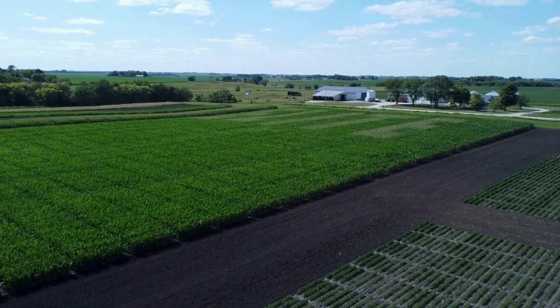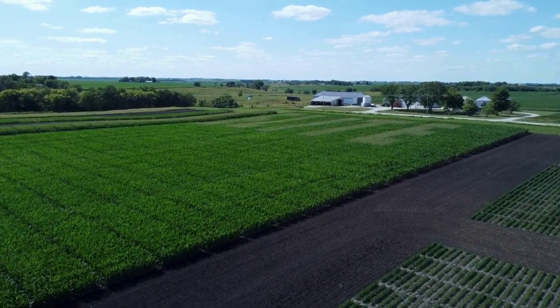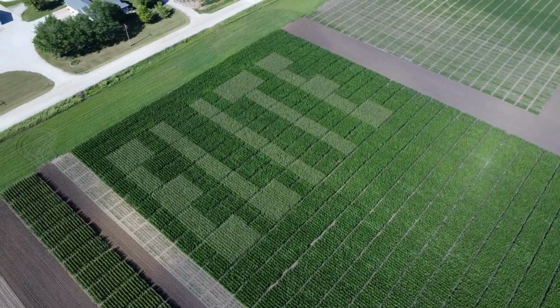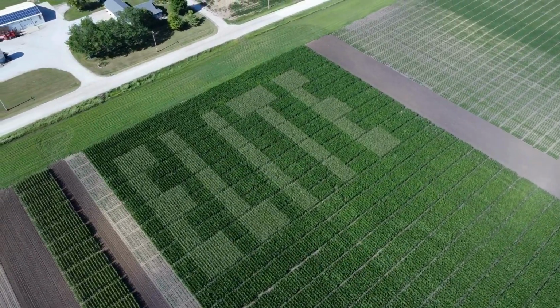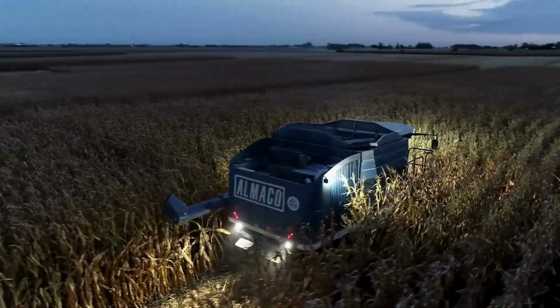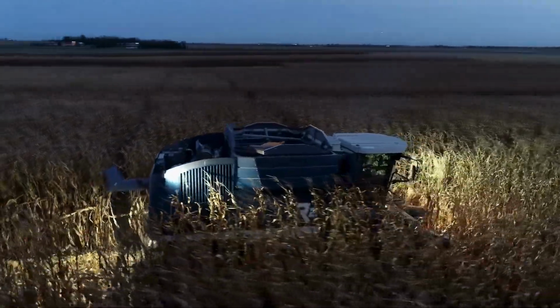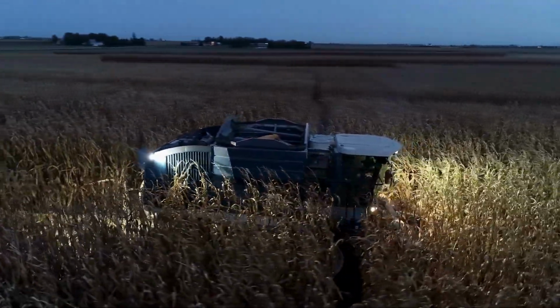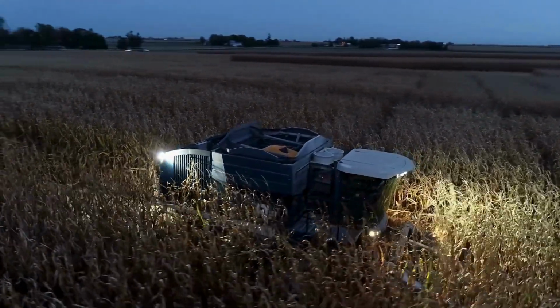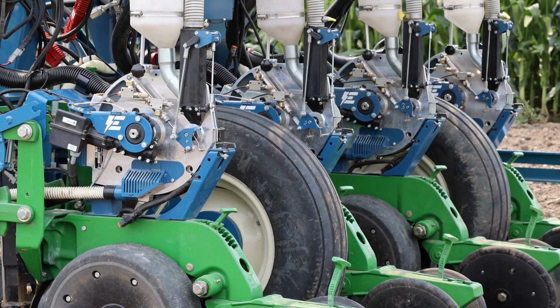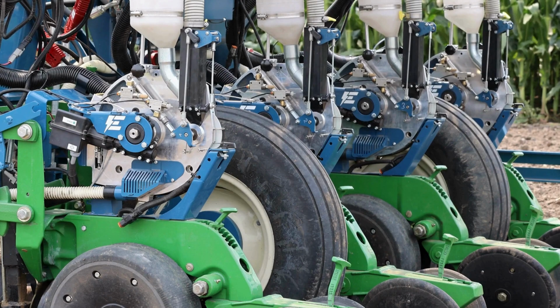Consistent alleys are more than just pride of ownership and aesthetics. Border plants in each plot experience equal sunlight exposure and soil nutrient opportunities. Consistent plots also reduce carryover because it is easier to harvest each plot without taking plants from another. Combined with electrical individual row controls and flexible mapping, Elite provides unmatched data quality and control.